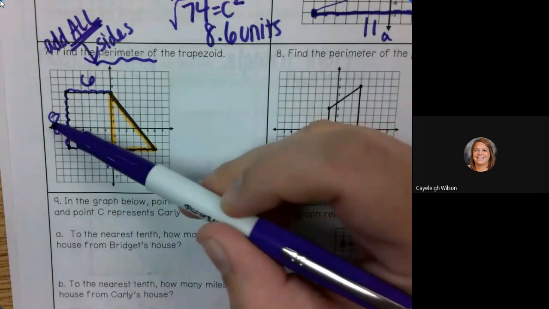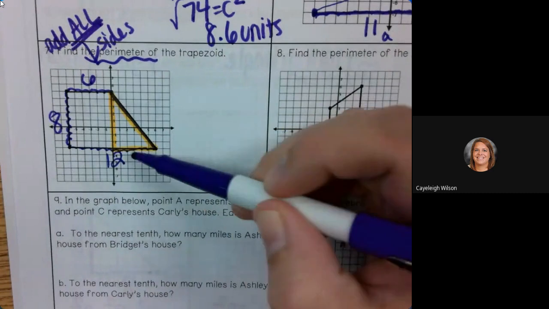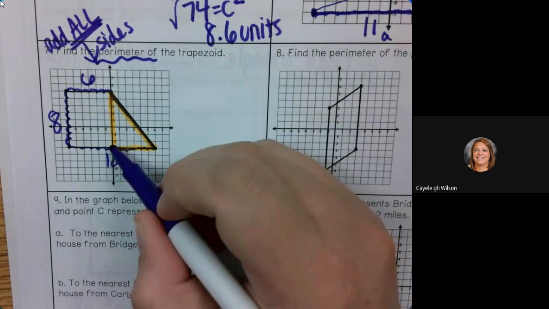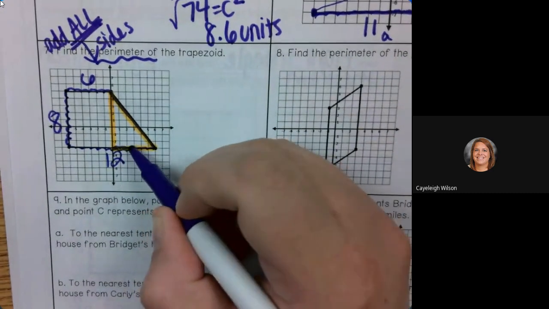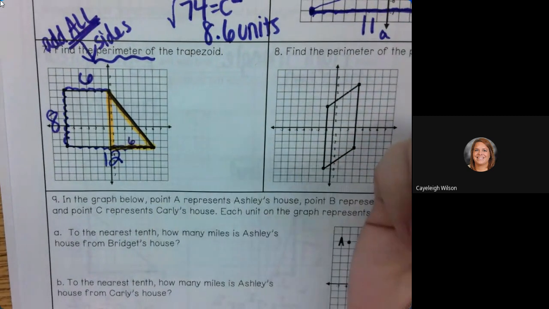Now, I already know that this is 8, so this is 8. But this is not that whole length. So I'm going to look here. So this is 1, 2, 3, 4, 5, 6. So this part's just 6 there.